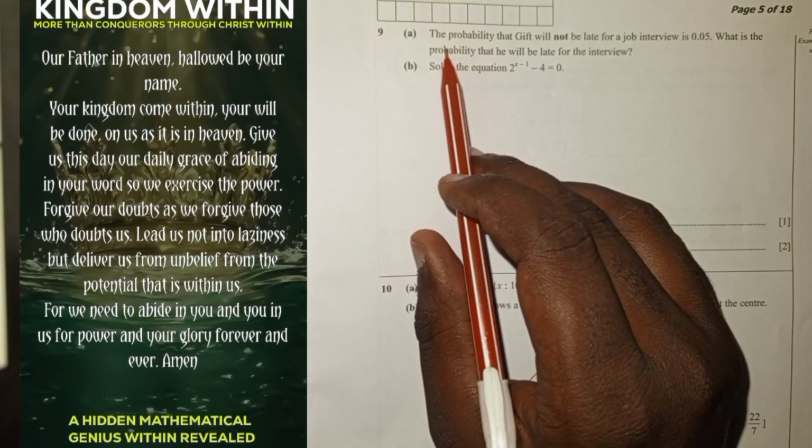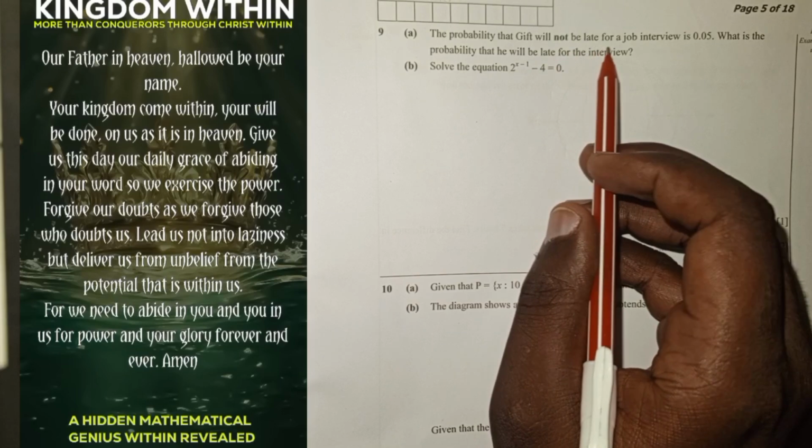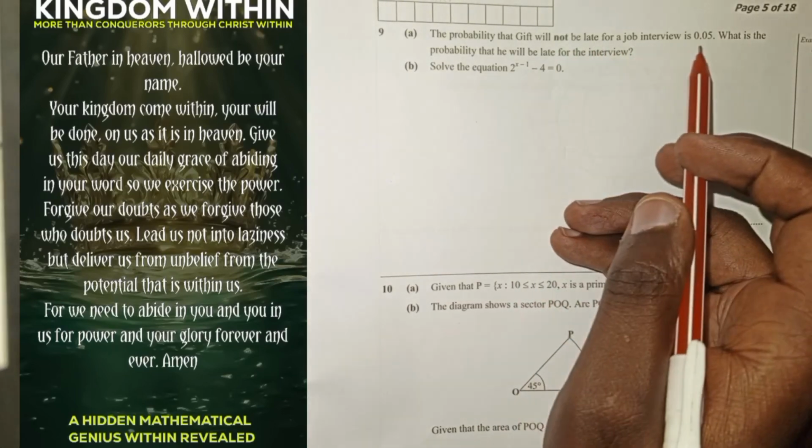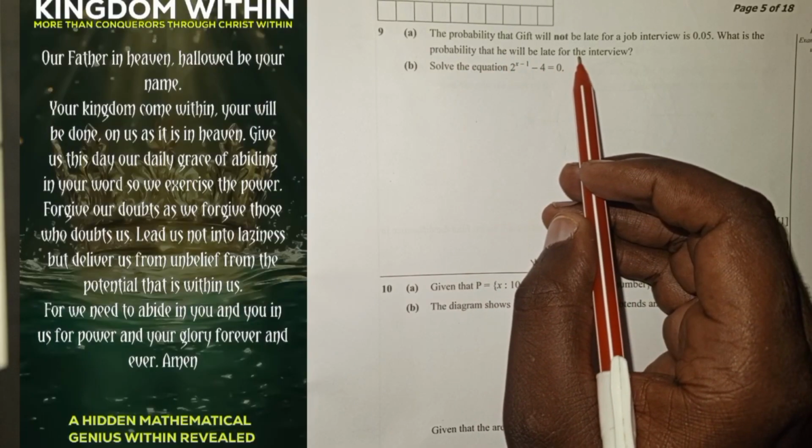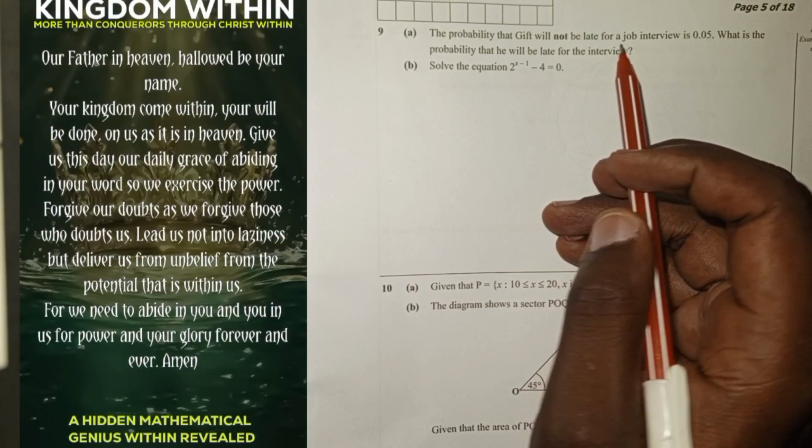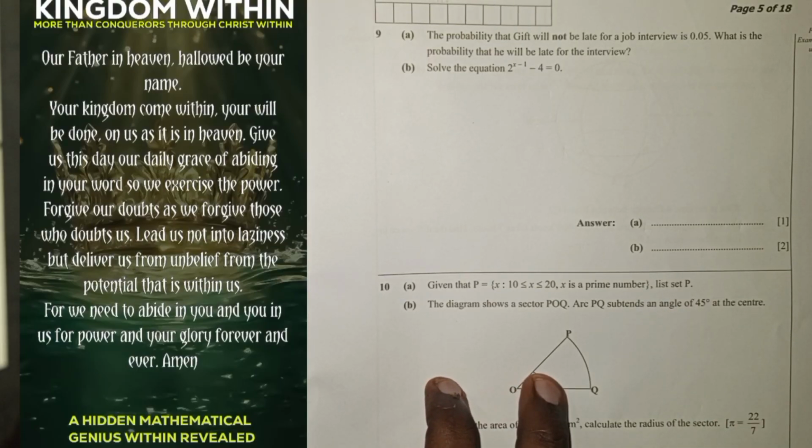Question 9a, the probability that Gift will not be late for a job interview is 0.05. What is the probability that he will be late for the interview? So we have the probability of Gift not being late for job interview, and they are asking us to calculate the probability that he will be late, meaning the opposite. What we should always remember is that total probability is equal to 1.